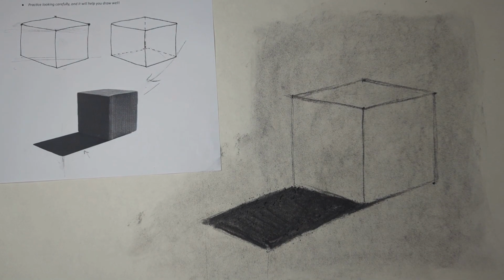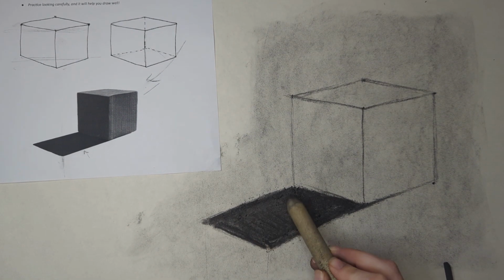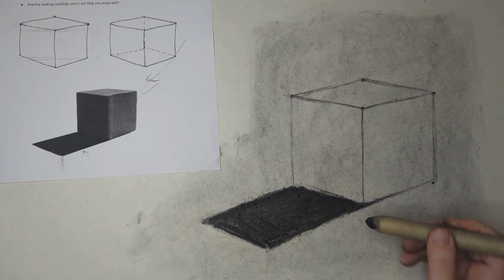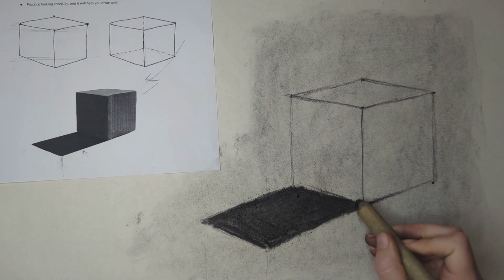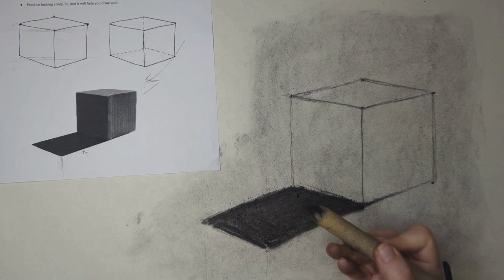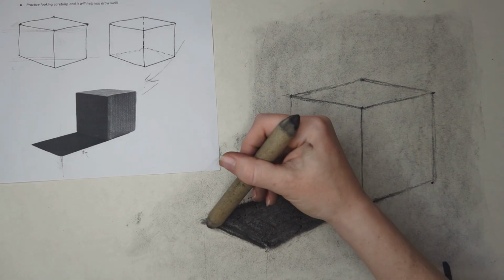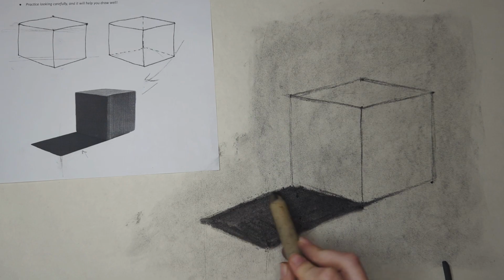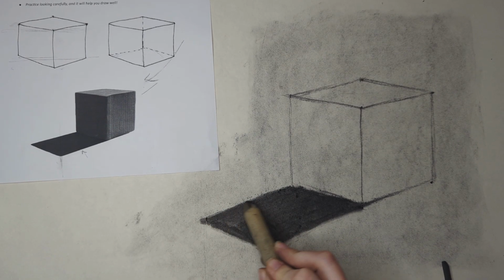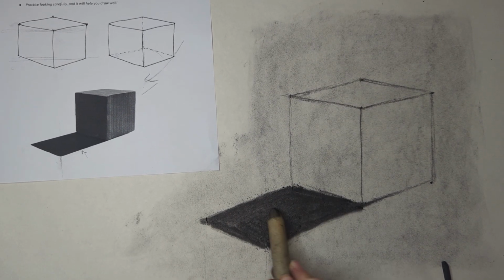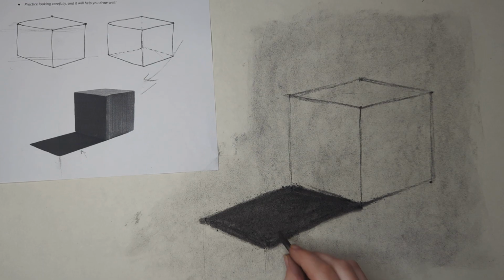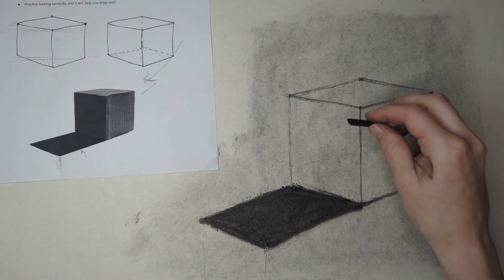Okay, it's filled in. I will come in with my tortillon and really try and scrub it into the page so that it stays dark. I'm also using my tortillon to soften edges to help it appear more real. Okay, I'm happy with my cast shadow. And when you guys are ready to move on, unpause the video.